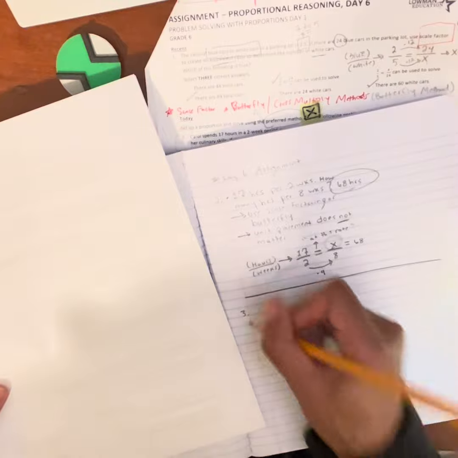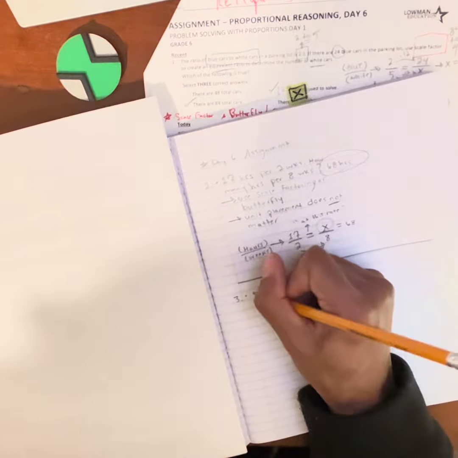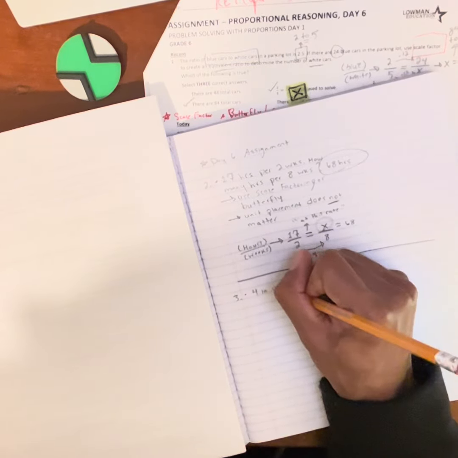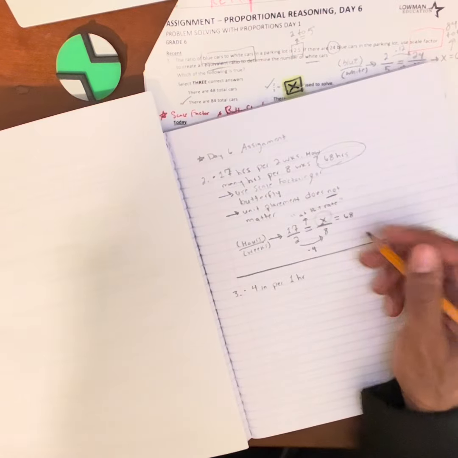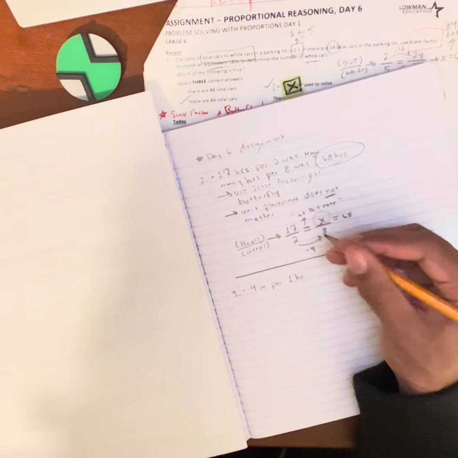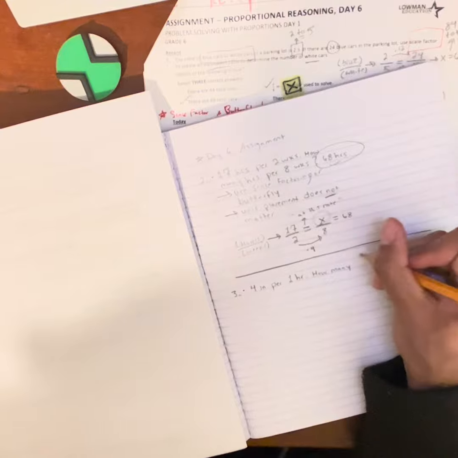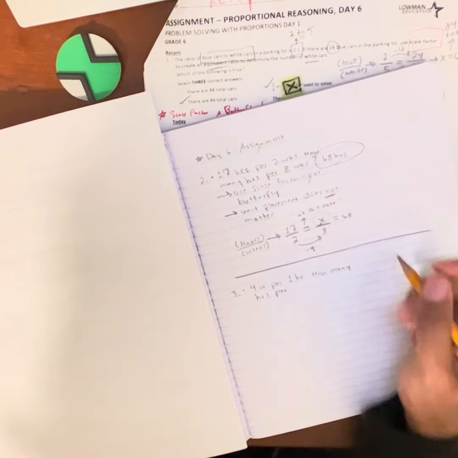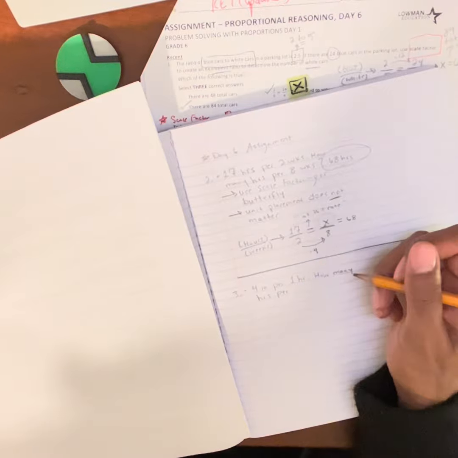So number 3, I see 4 inches per hour. So that's 1 hour per 4 inches. How many hours per 1 foot?